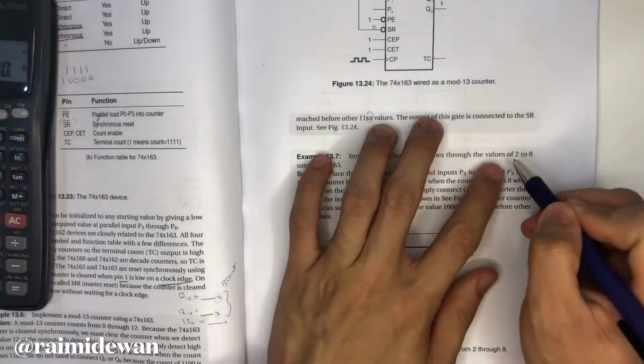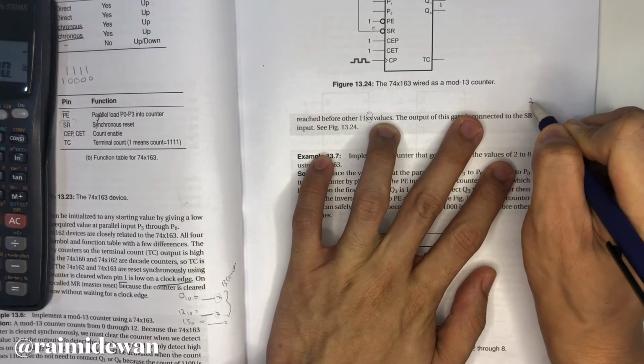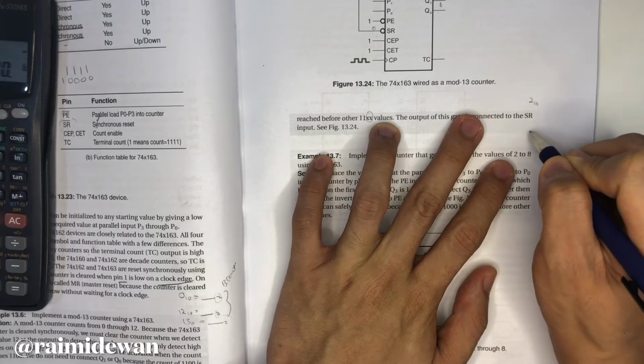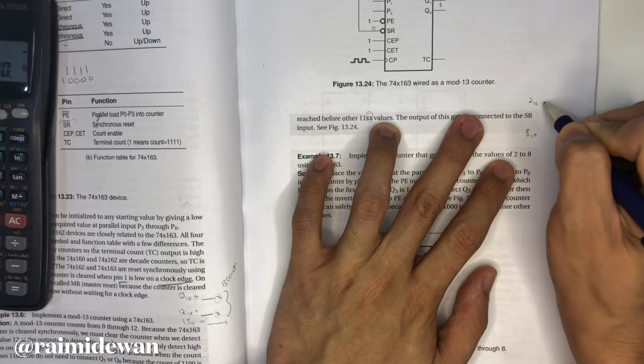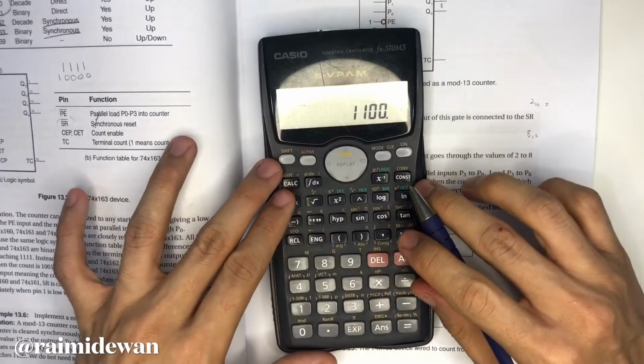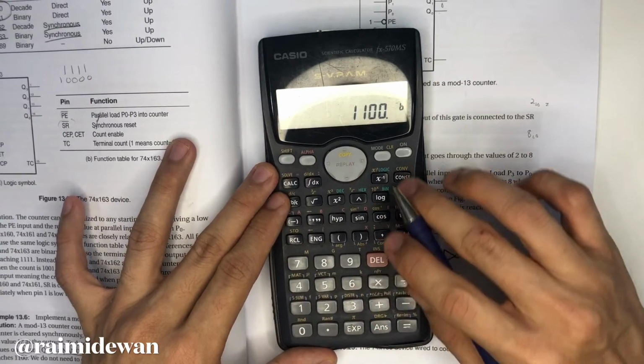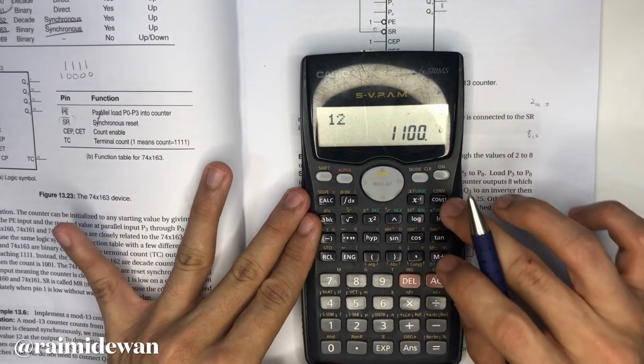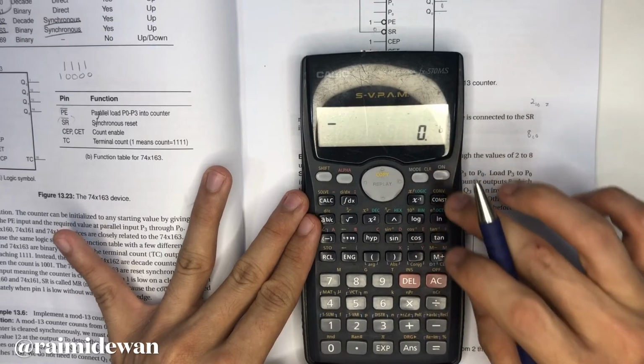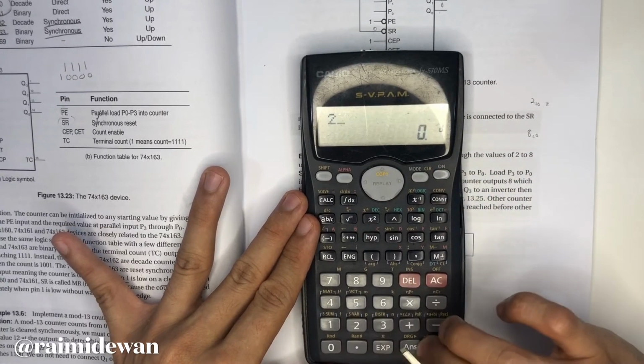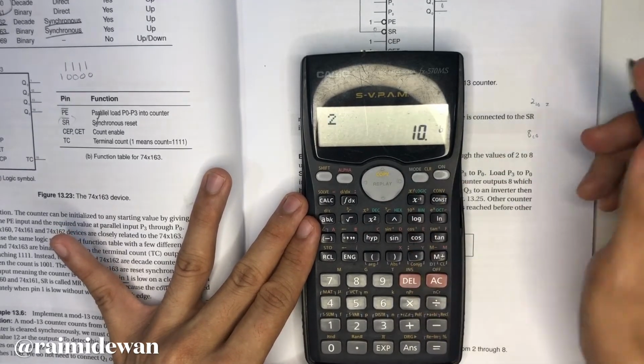So here it needs to be able to count from 2 to 8, both base 10. What is the equivalent number? I just want to show it using this because it's simple to prove to you guys. 2, so what is the binary equivalent?